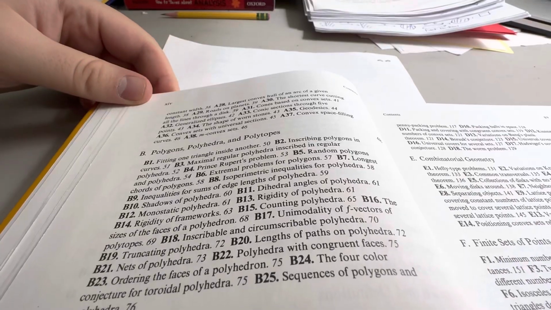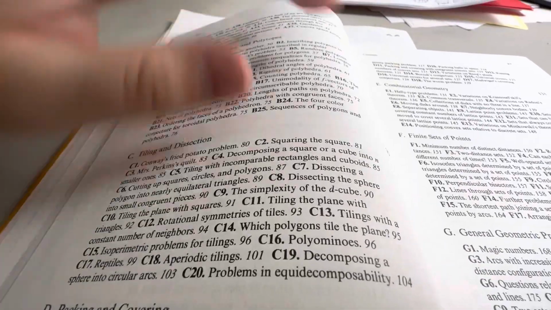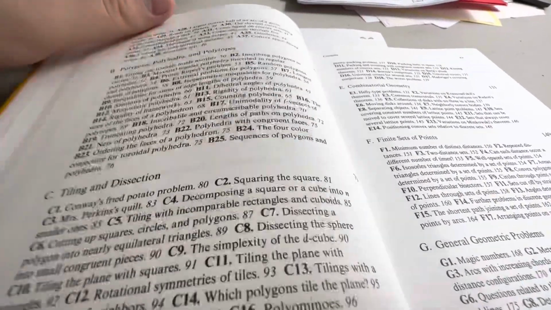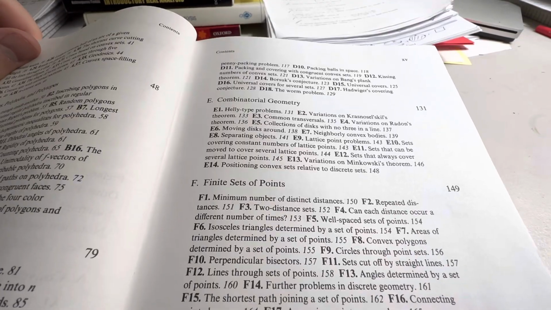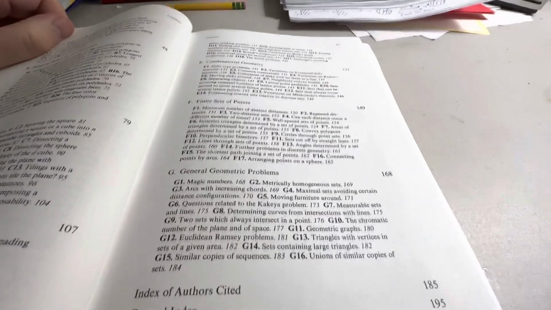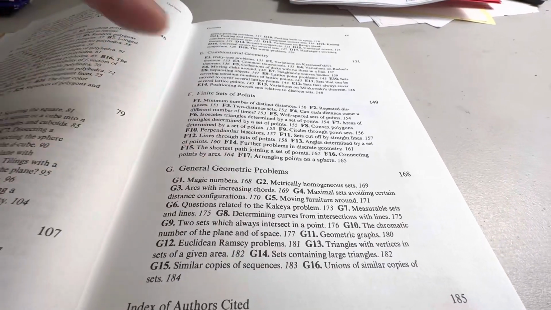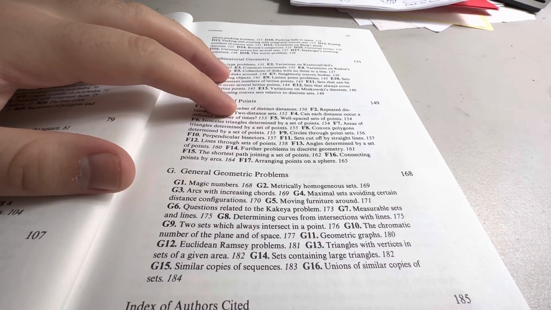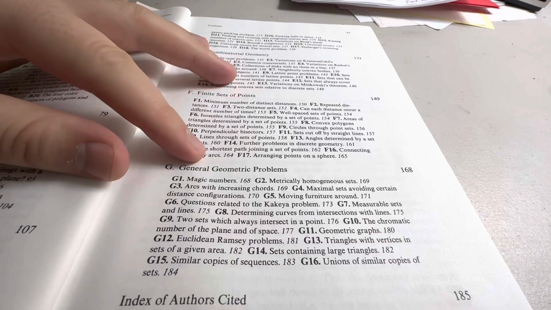Let's see here. Polygons, polyhedra, and polytopes. Tiling and dissection. I might actually look at some of these problems and try to take a stab at them. Packing and covering. I'm not entirely sure how hard these problems are, to be honest. I imagine they're pretty difficult if they're unsolved. Combinatorial geometry, finite set of points, general geometric. I guess this is the catch-all term, right? When it didn't fit anywhere else, they just put it here, maybe. Euclidean Ramsey problems. I wonder what that's about. Magic numbers.